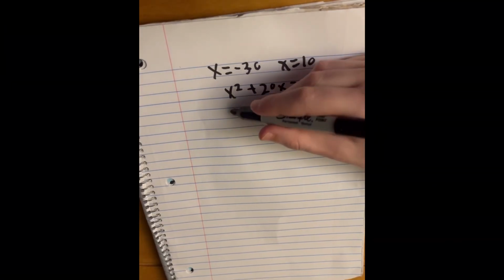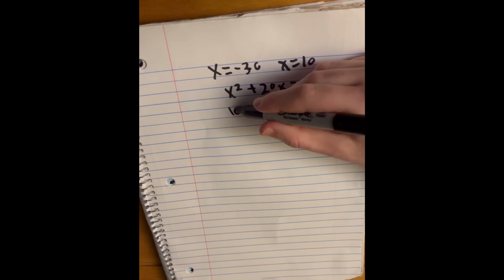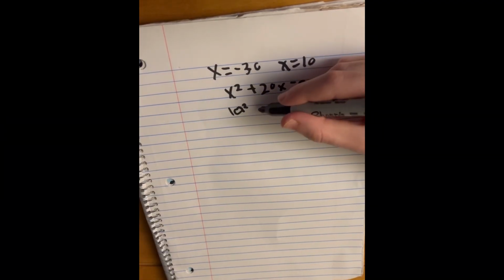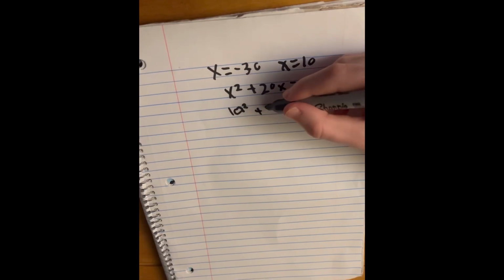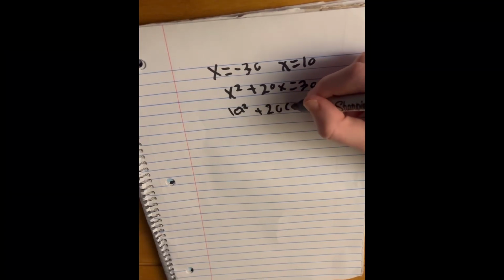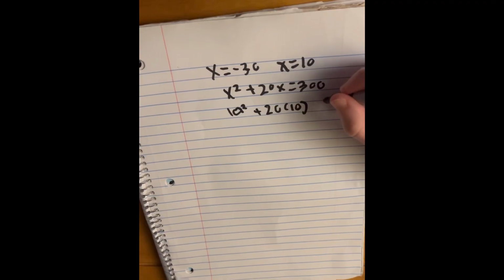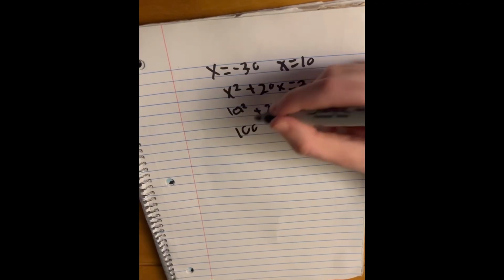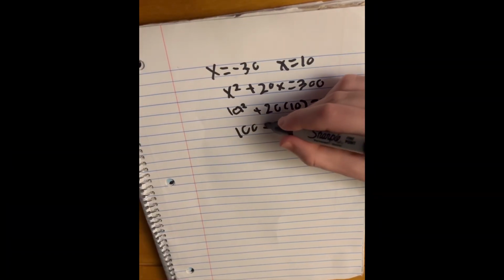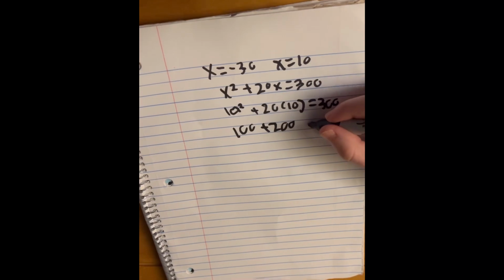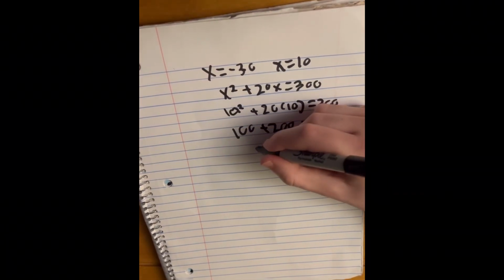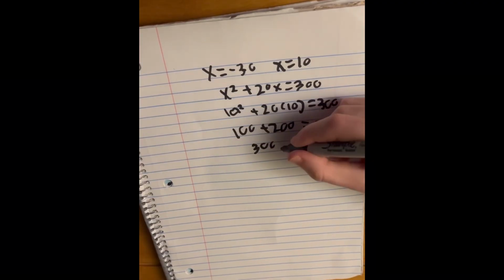So x now is 10, so 10 squared, then x equals 10 here, so 20 times 10. 10 squared is 100, and 20 times 10 is 200. 100 plus 200 is 300.